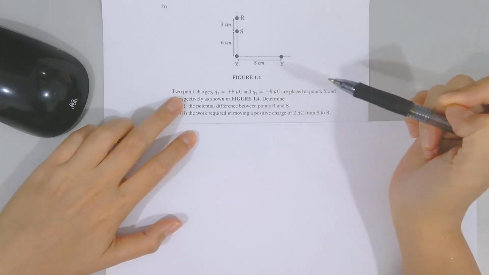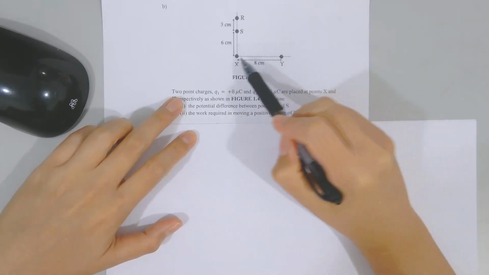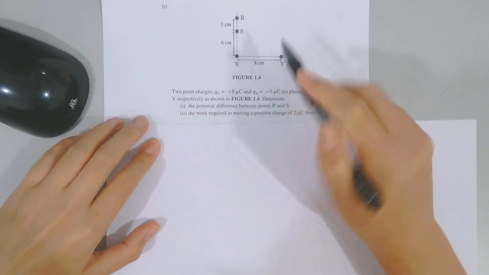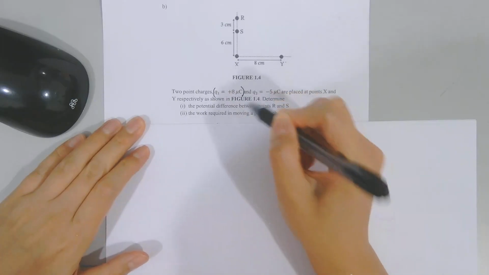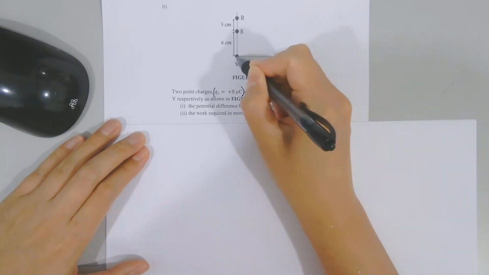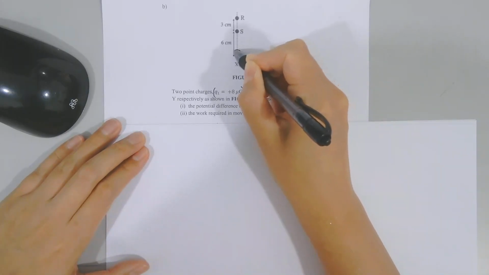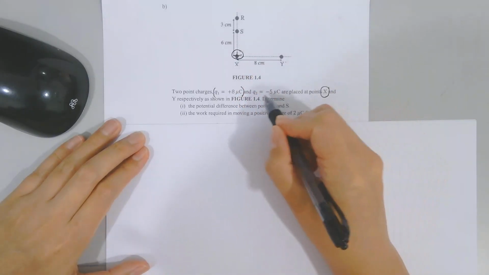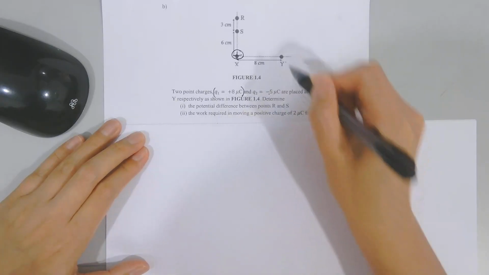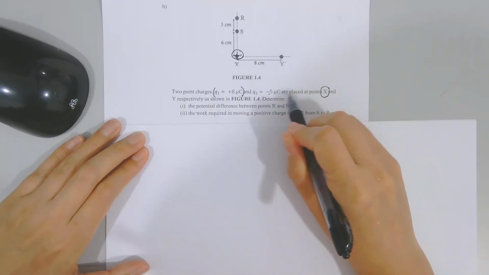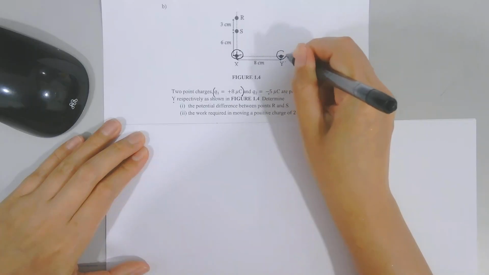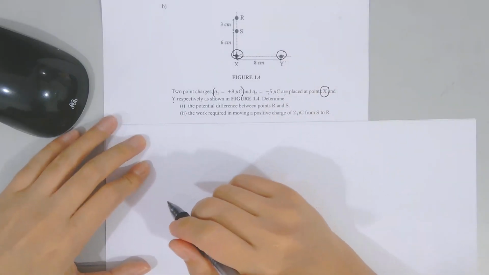2 point charges Q1 are placed at point X and Y, means this positive Q1 is placed at point X. So then put the point charge here, and a negative point charge, which is Q2, is placed at point Y. So means here is our point, another point charge.